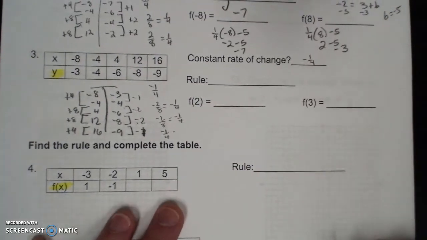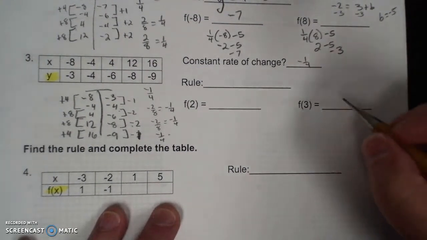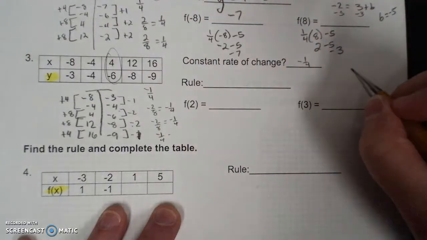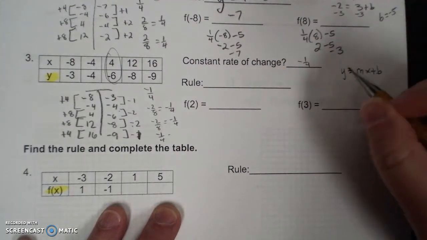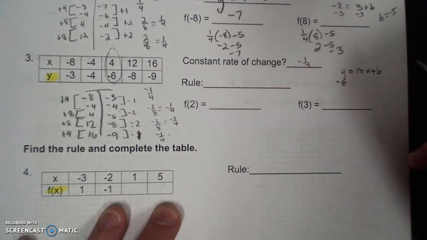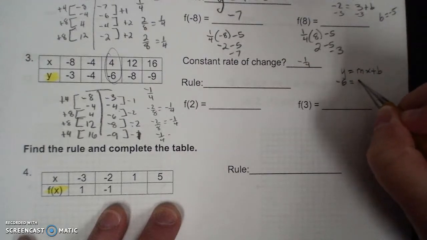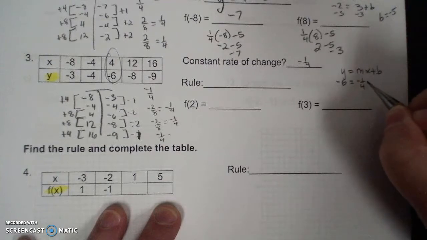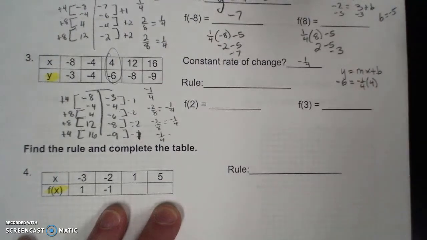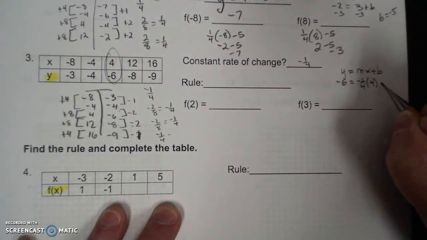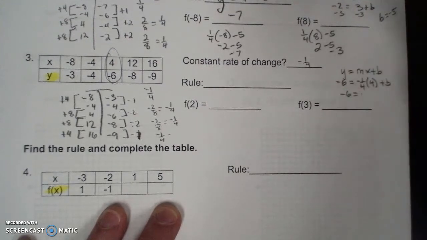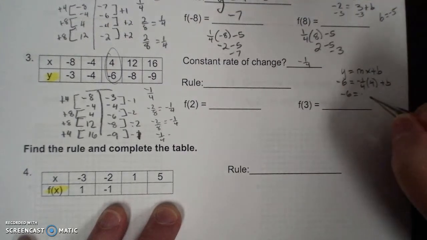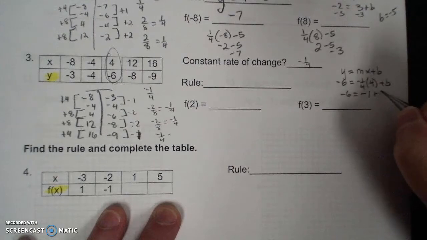I then take any point. I'm going to take this one. I'm going to say y equals mx plus b, where my y is negative 6, equals my slope, negative 1/4, times my x, plus b, negative 6 equals negative 1 plus b.